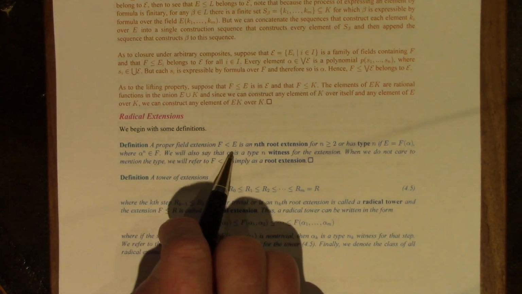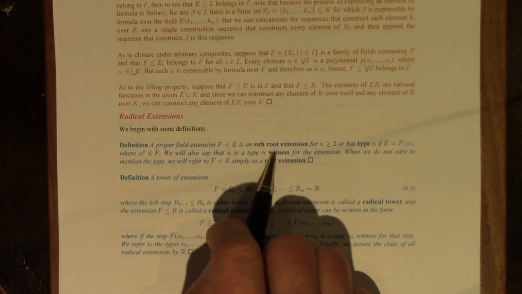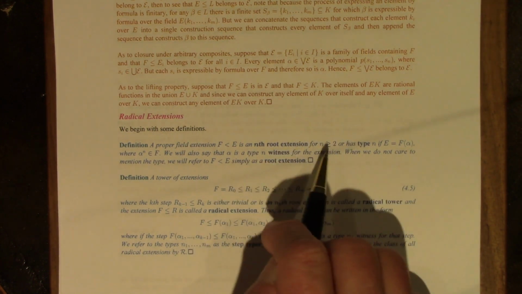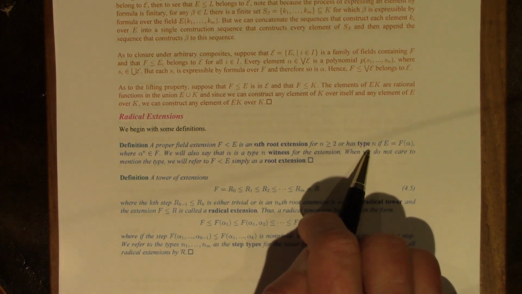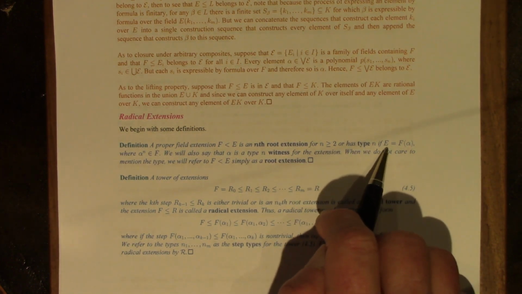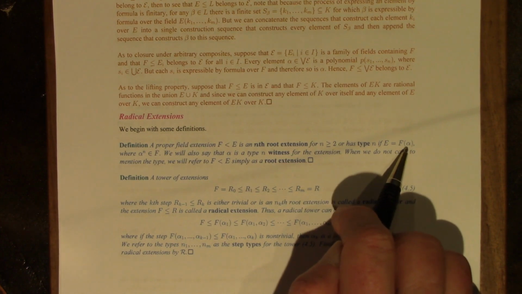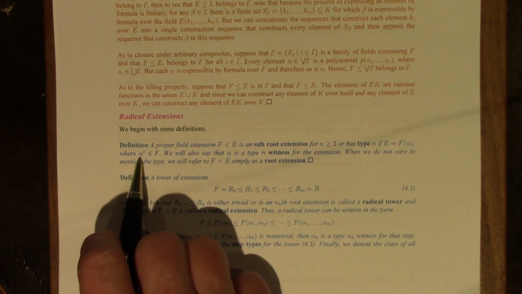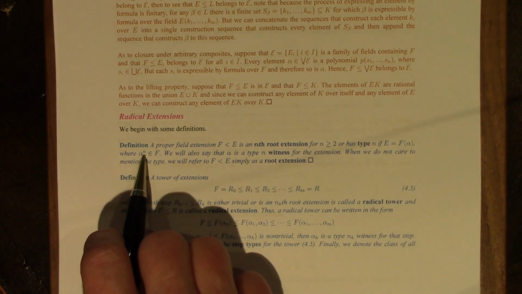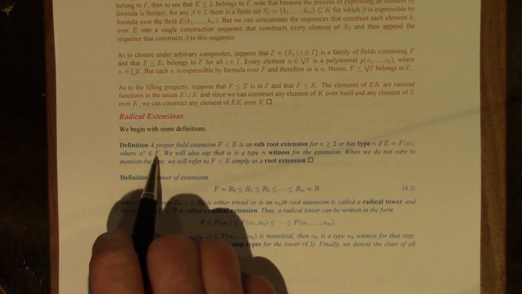A proper field extension E over F is an nth root extension, for n bigger than or equal to 2, or has type n, if E is F with alpha adjoined, so alpha is a generator for E over F, and alpha to the n belongs to the base field.